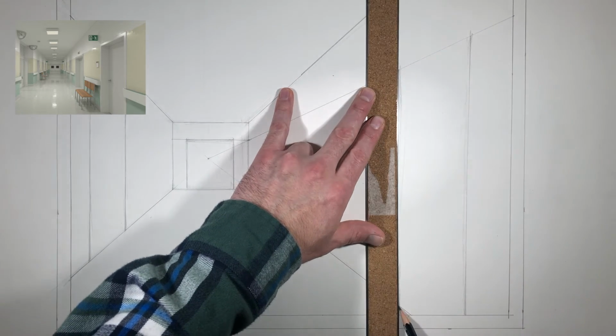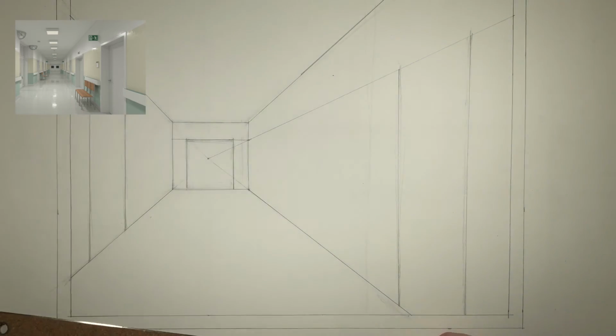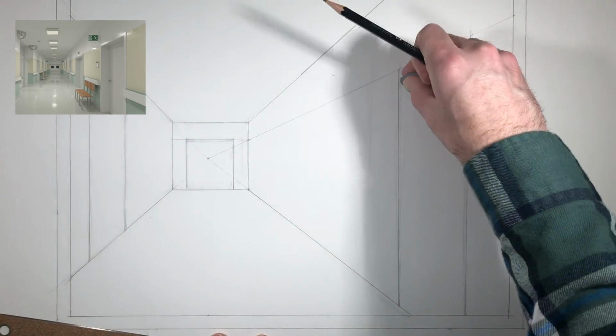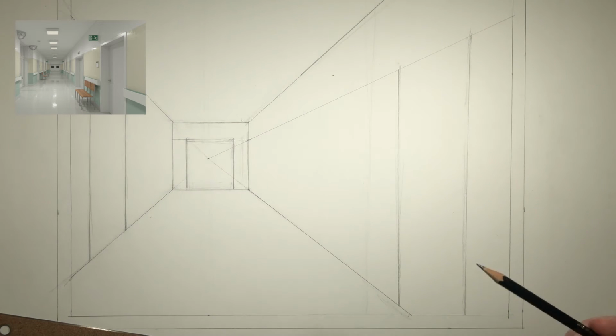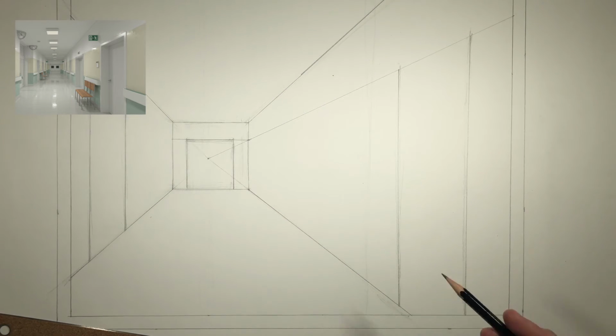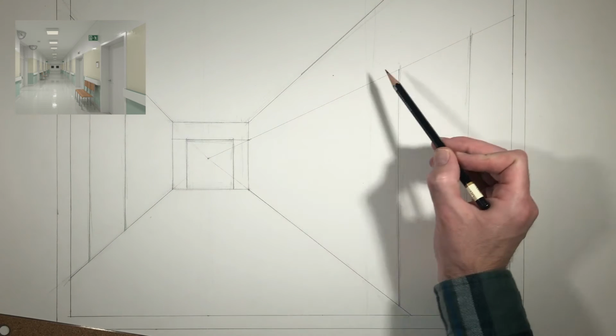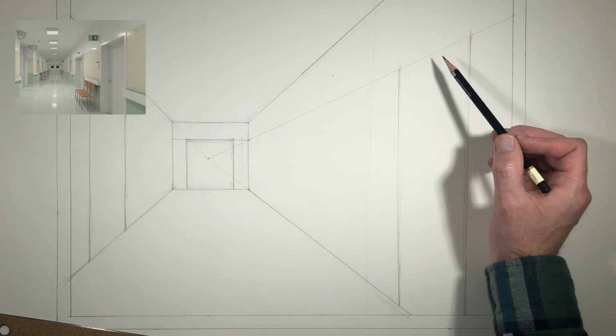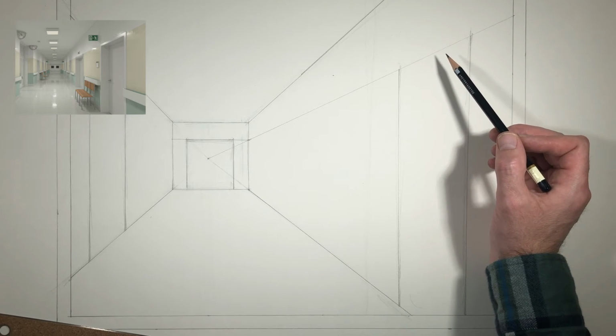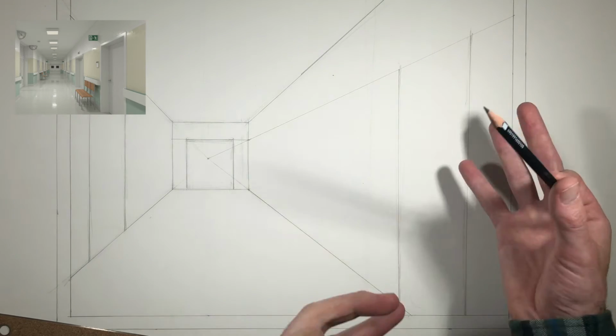Straight line down. Okay, cleaning up some of my dirty mess from before. Nice. So next thing we have to do is just figure out how thick we want, say, the molding to be around the door. So this is where we get into more details, and the details aren't bad, but they can be a little tricky because you just don't know where to start.